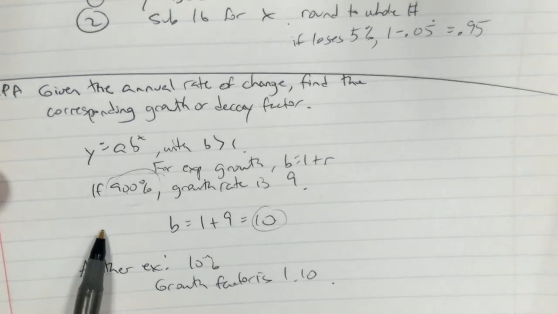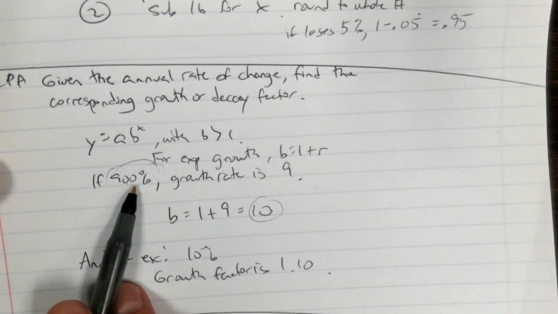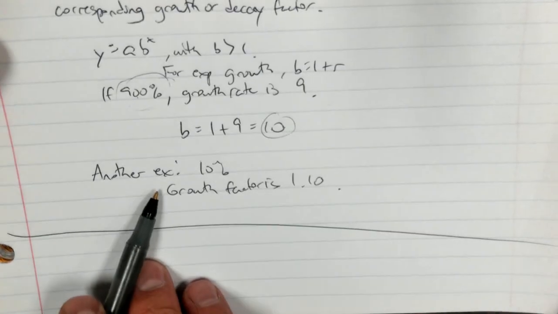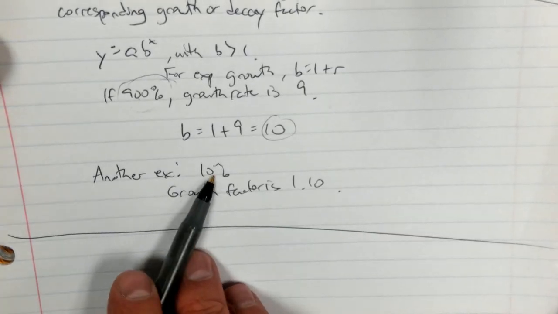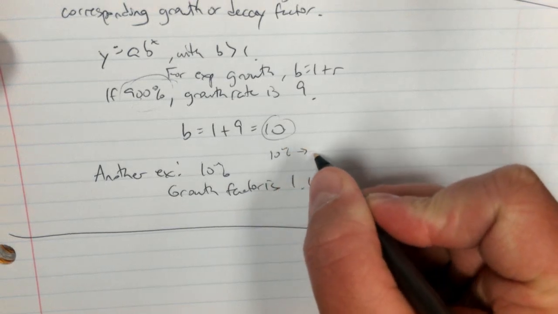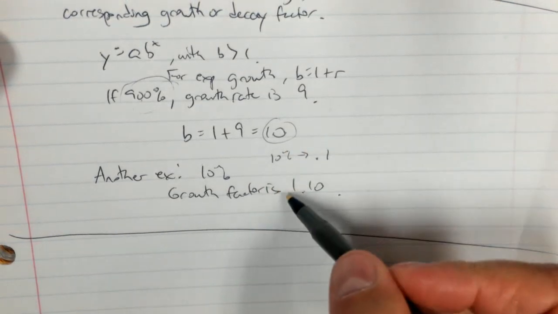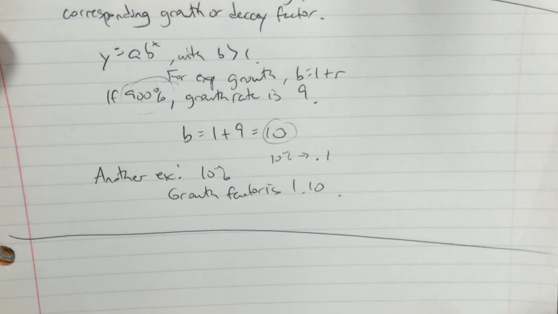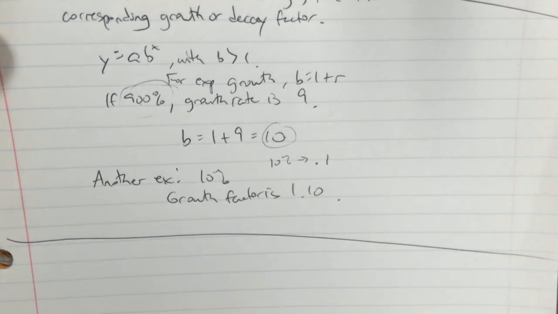Now you may see one that's not in the hundreds. Like this example is if it's 10%, then the first step would be 10% is really corresponding to 0.1, and then you say 1.10. So that's basically how you do it.